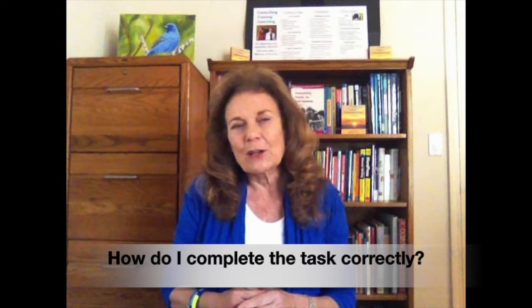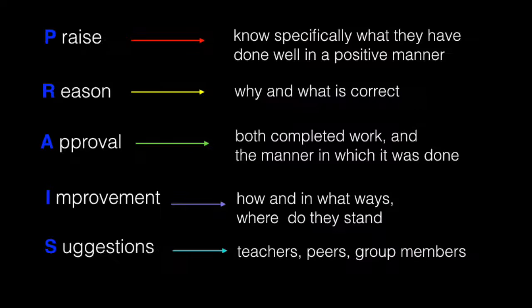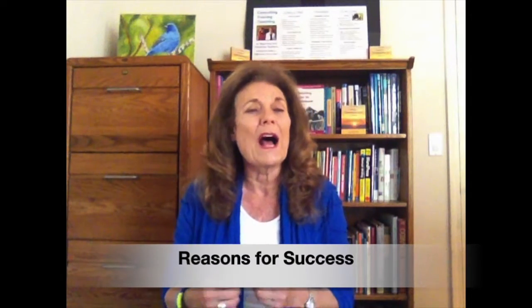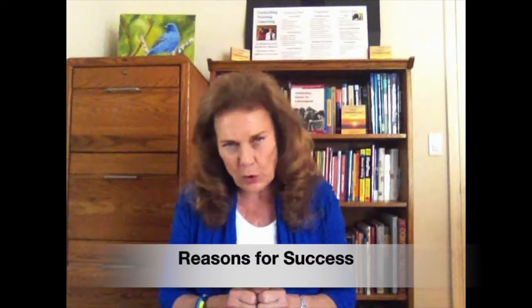We move right along to the S. What does the S mean? Well, the S stands for suggestions that you have for the students. And it doesn't have to be, again, just from a teacher. It can be from another student, or it could be from a number of students that are working in a group, so that it helps them have something to hang the reasons why they're being successful or not on.